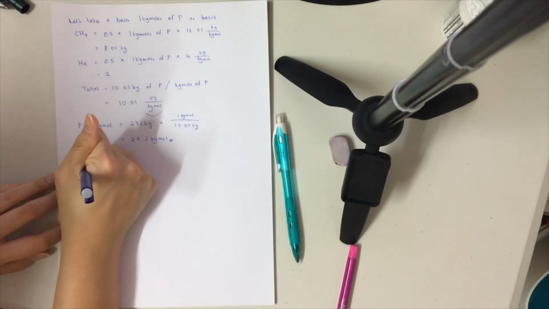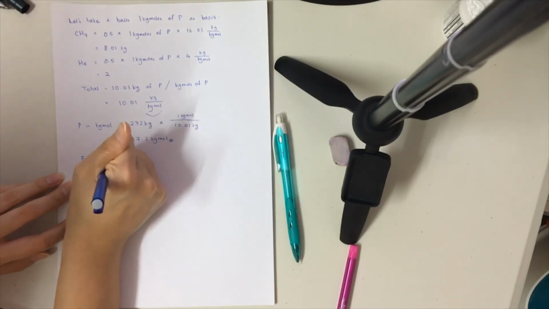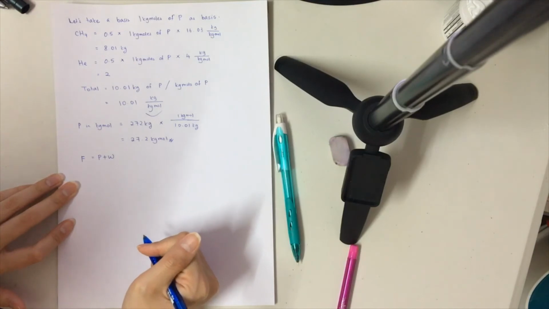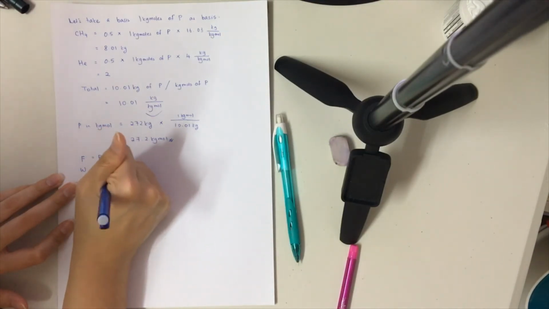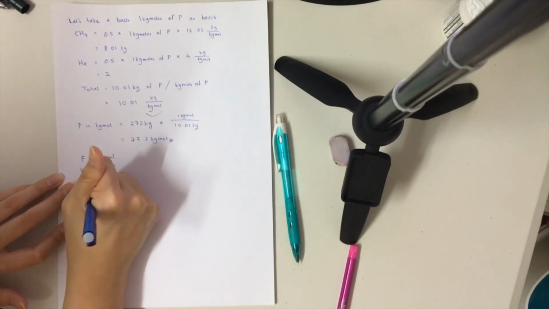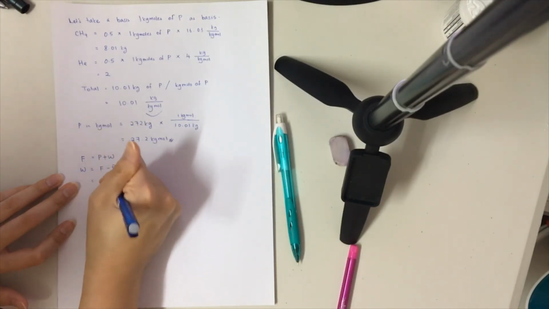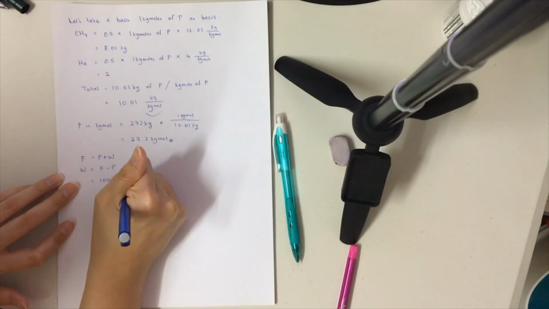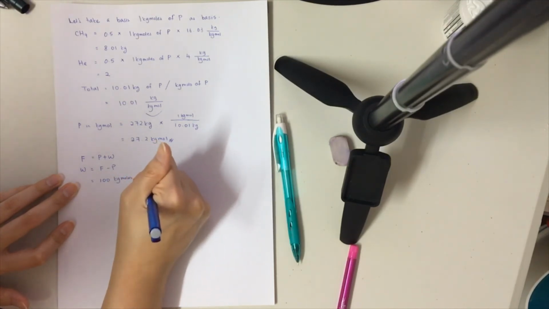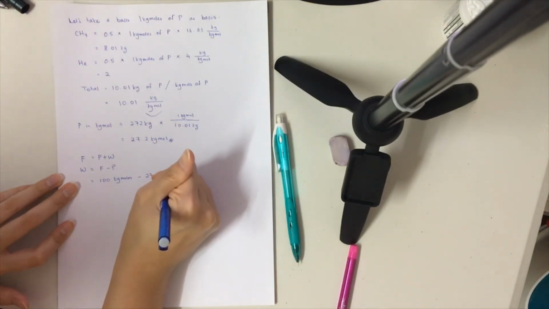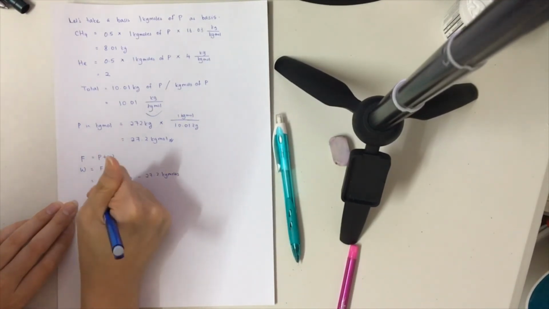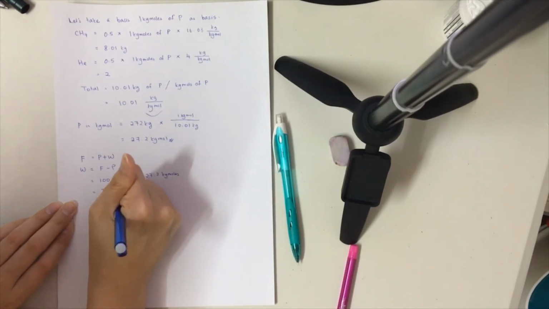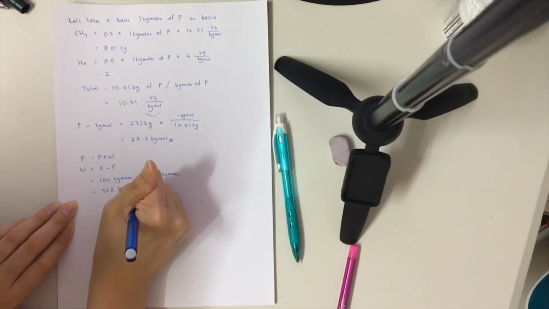F is equal to P plus W. Therefore, the waste stream is F minus the product stream, which is 100 kilomoles minus 27.2 kilomoles, and you will get 72.8 kilomoles.